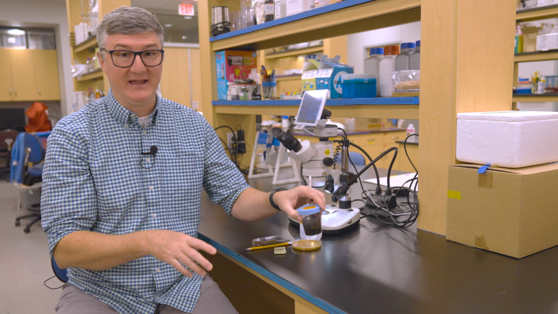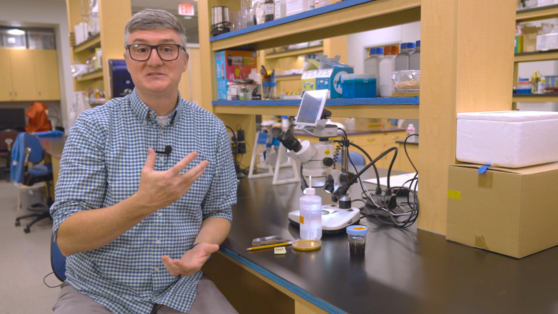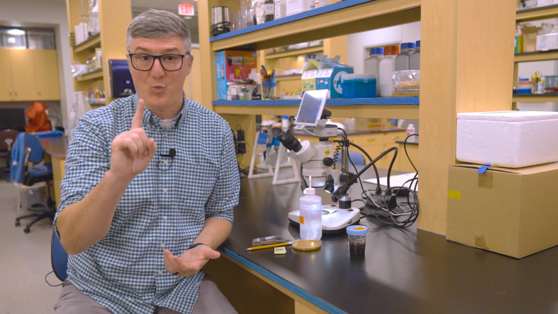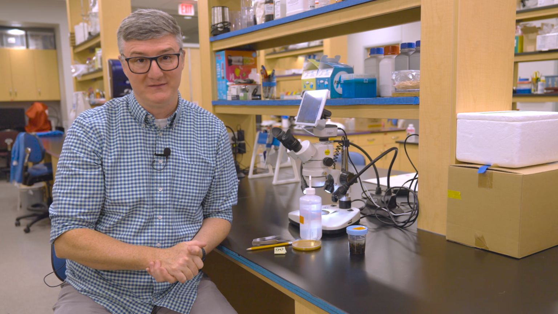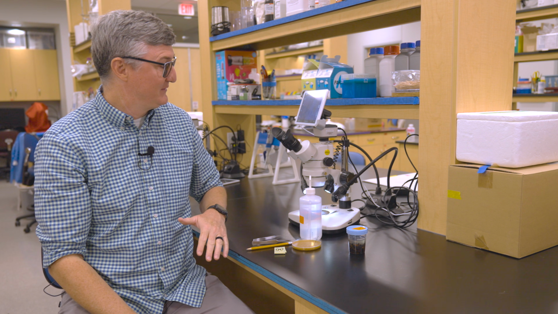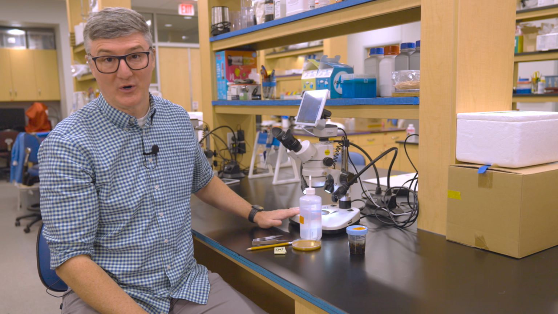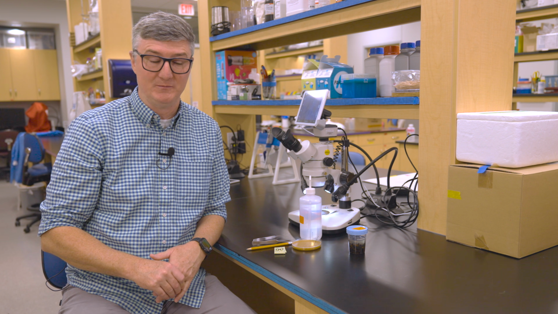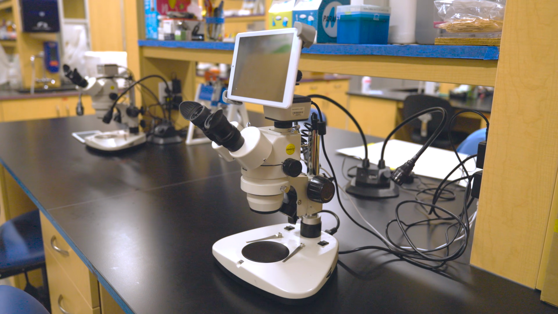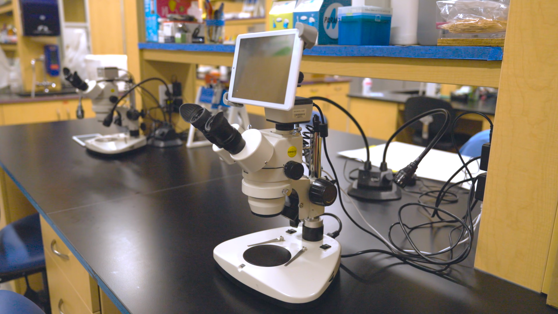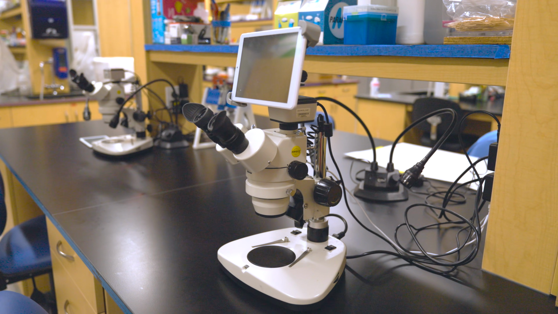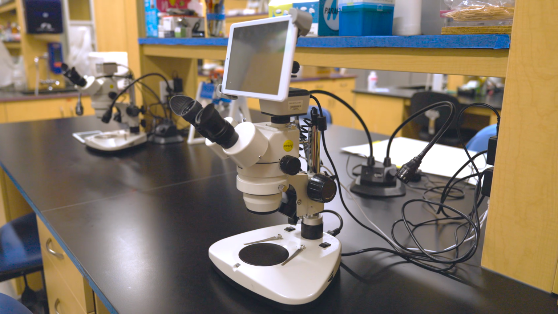With these bees in hand, now you need some basic supplies and at least one piece of equipment. We'll start with the equipment. You need some sort of dissecting microscope. This is not the type of microscope you were likely to have looked at cells in, bacterial cells or other cells in when you were in high school.